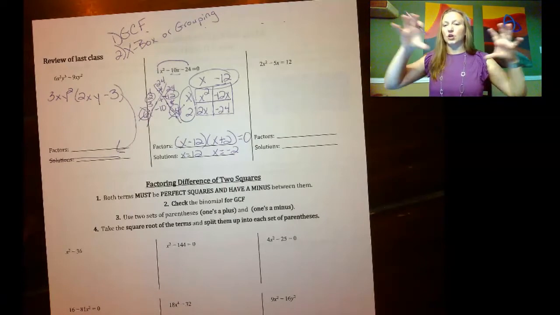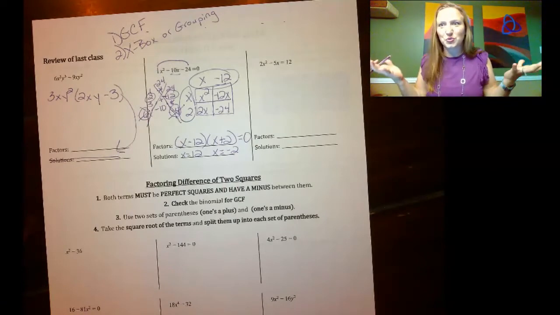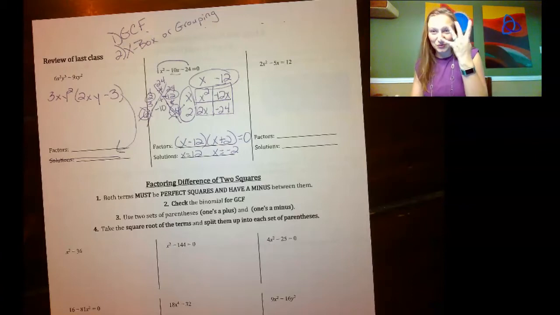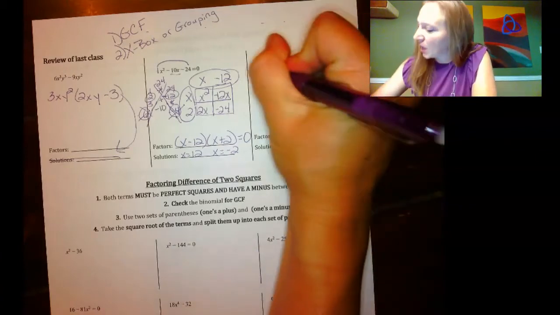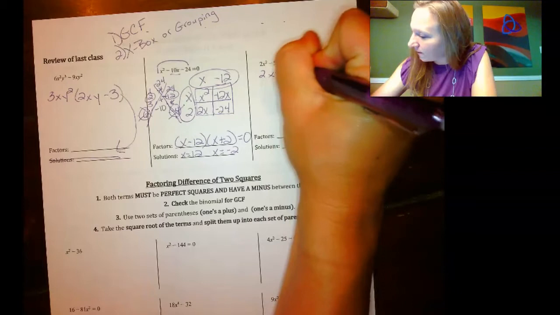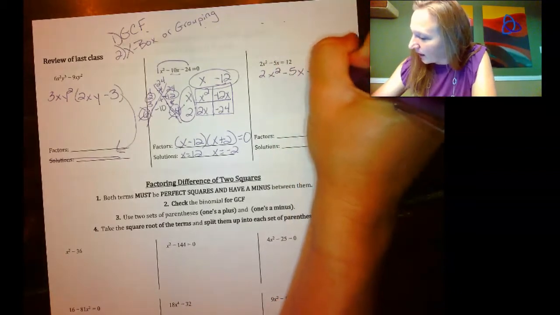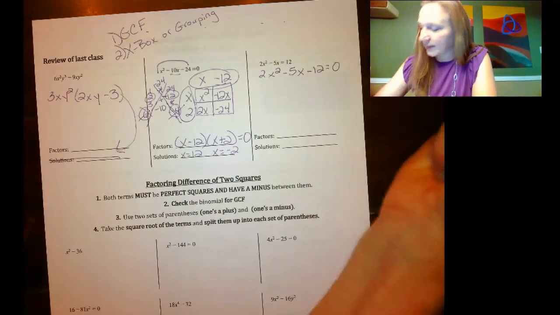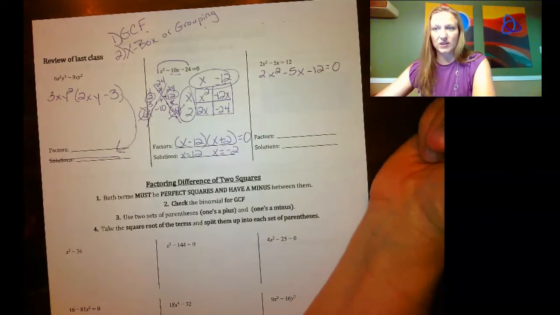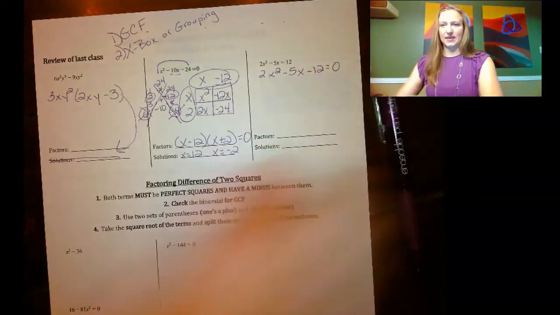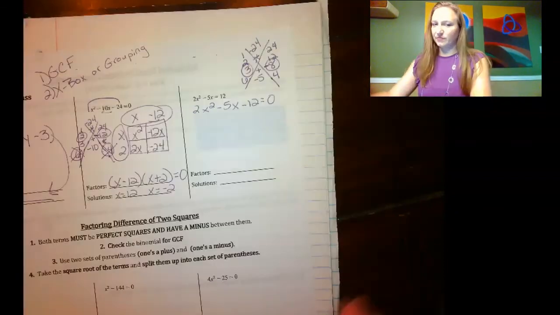You set it equal to 0 in order to find your solutions or roots or zeros or x-intercepts. Remember, those four names mean the same thing. So before you begin factoring, I'm going to subtract the 12 to get it over to the correct side of the equation. And now you may begin to factor.